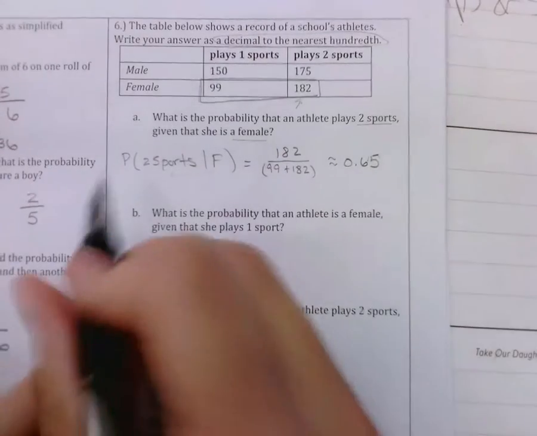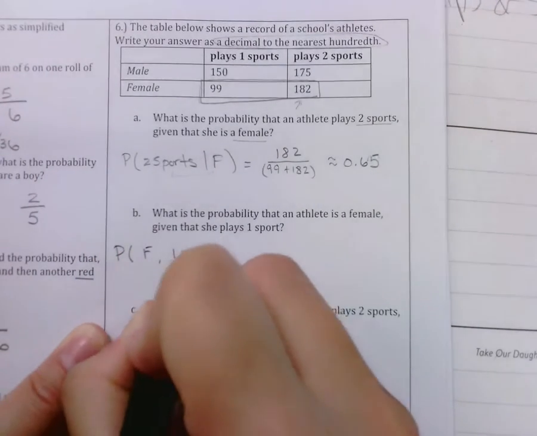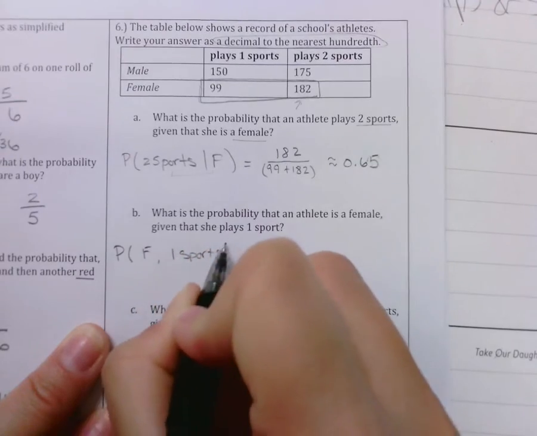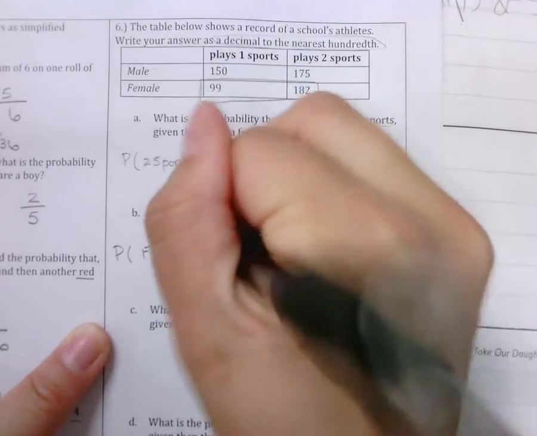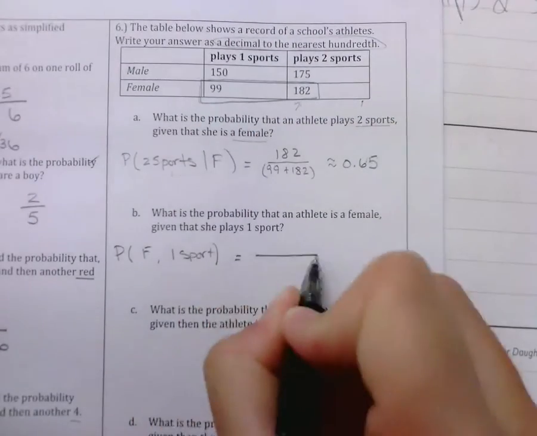All right, next one. What is the probability that an athlete is a female, given that she plays 1 sport? I wrote sports. That's funny. Grammar. All right. What is the numerator?